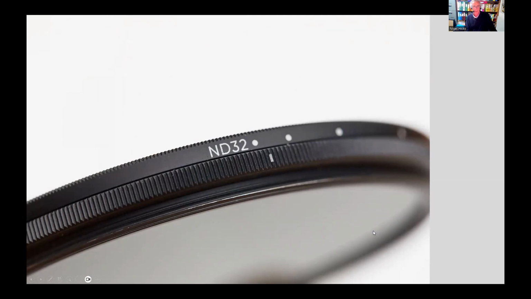You can be a little bit better off if you're buying a circular and getting one of these, which is a variable ND filter. You have this rotating ring which changes the amount of darkness on the filter. And these white dots here show where you've got the different settings for different amounts of neutral density filtering.